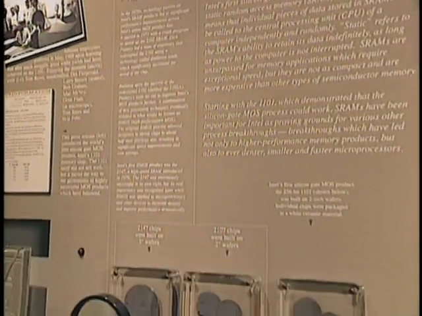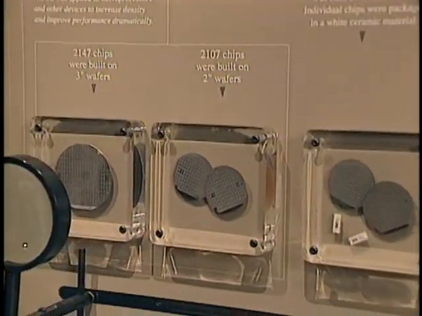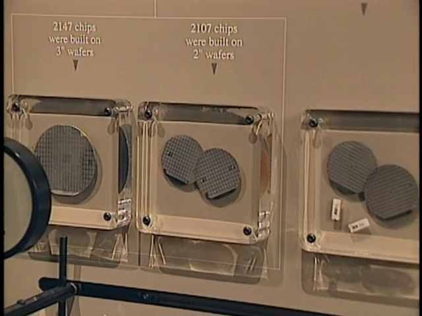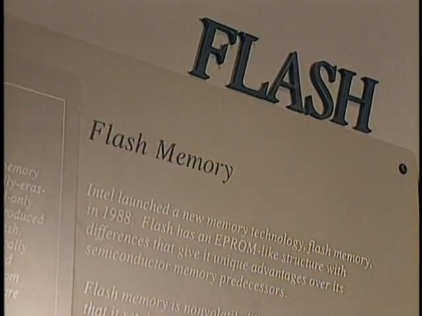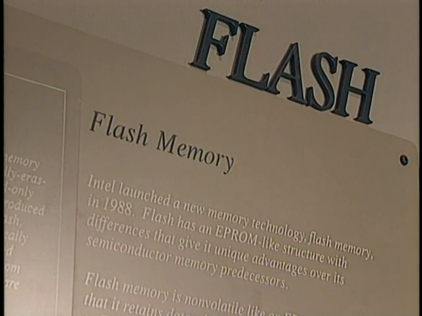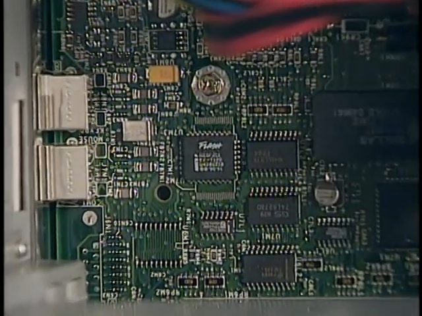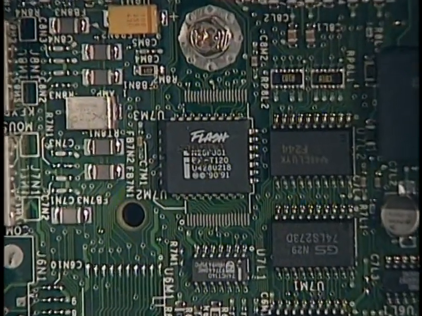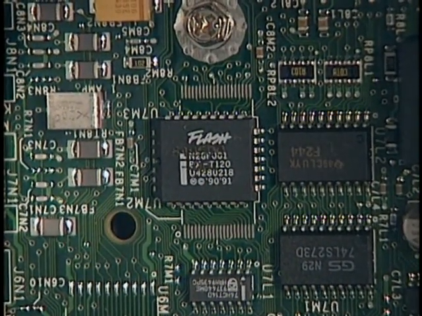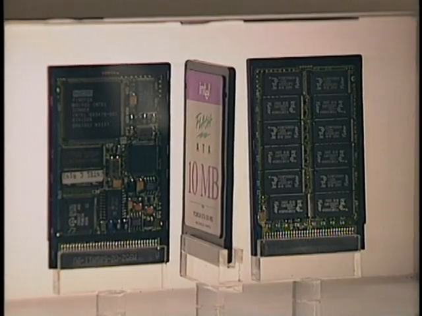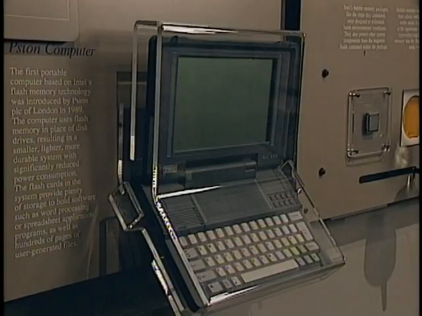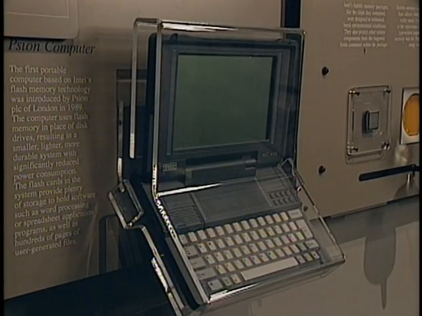Next came static RAM, a much faster but more costly memory used where speed is essential, such as in memory caches. Recently, a new kind of memory has become available known as flash. Unlike static or dynamic RAM, flash memory has the distinct advantage of retaining the data stored inside it even when the computer is shut down. The chips are packaged in PCMCIA cards, popular for portable machines and as flash BIOS.